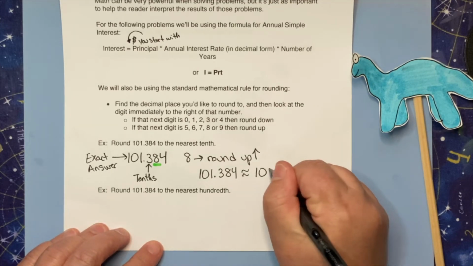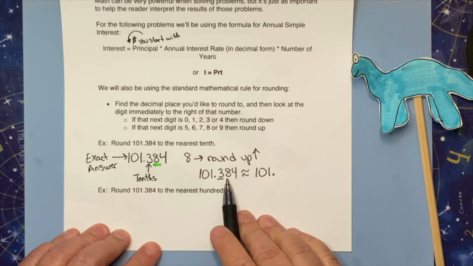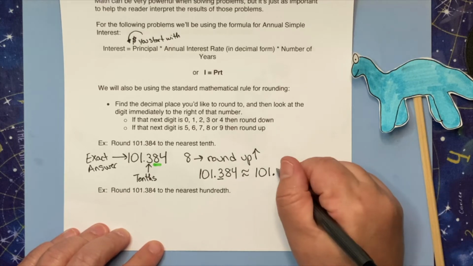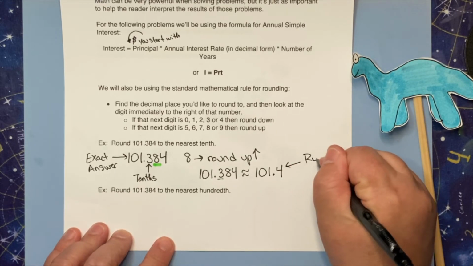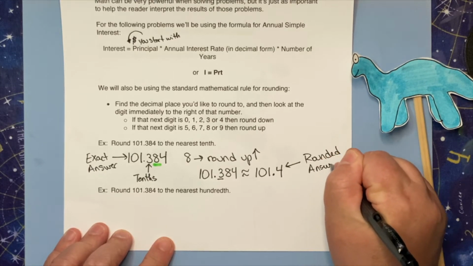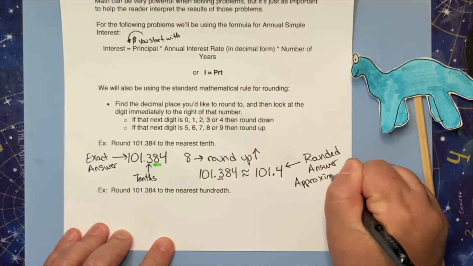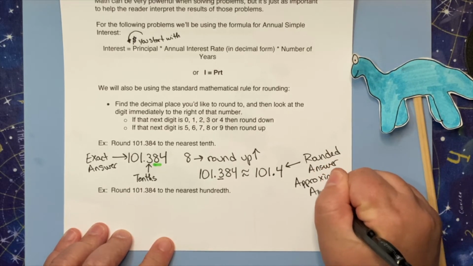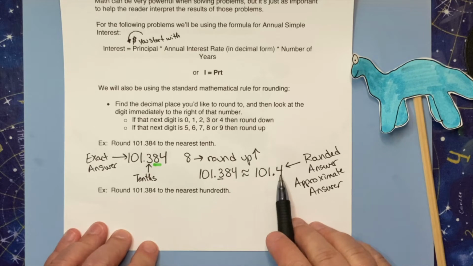And this is going to be 101 point, and we're looking at the 3. And because of the 8 next to it, it's closer to 4 than 3, so we're going to round to 101.4. And this is the rounded answer. And sometimes this is the approximate answer. It just depends on the setting, how you want to refer to it. Okay, so in this case, we would round to 101.4.